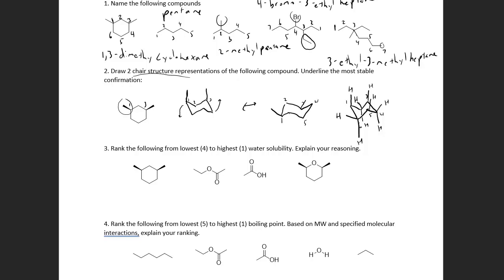So now for my down equatorial positions, those are everywhere else. So I've got one there on carbon number 1, another down equatorial on carbon number 5, and another down equatorial on carbon number 3. So that's my chair structure. And again, for what I've drawn over here, I didn't draw those hydrogens in. You don't need to. Just the general rule for bond line structures, you don't need to draw those hydrogens in.